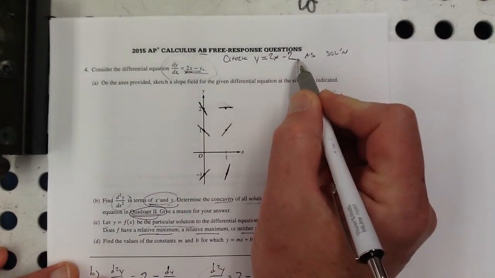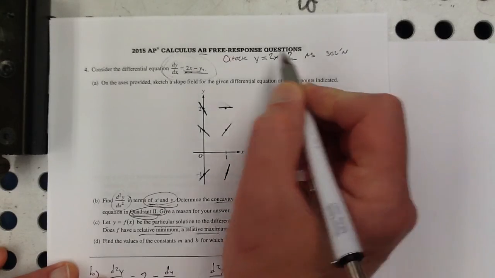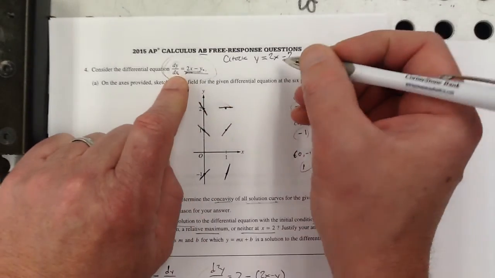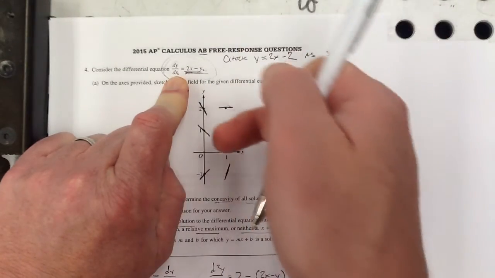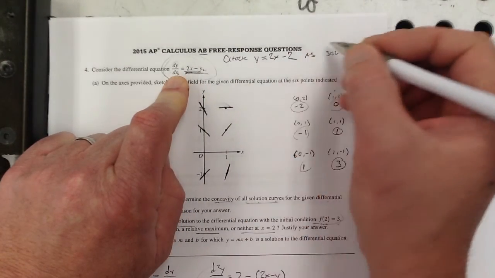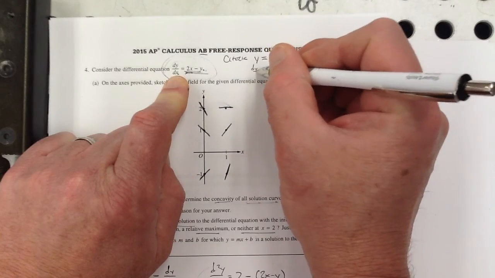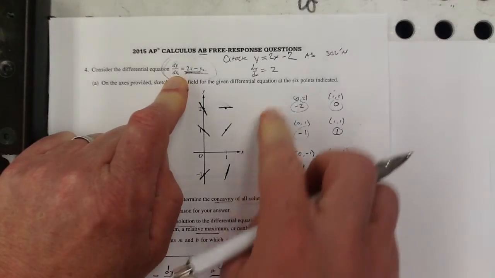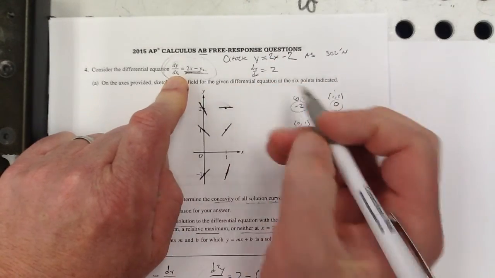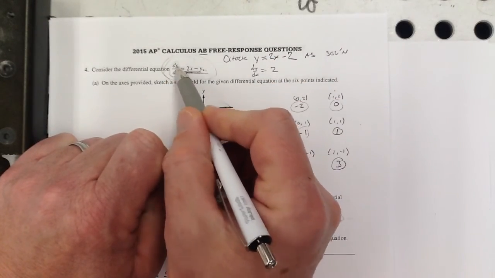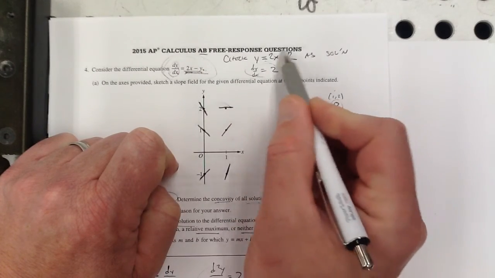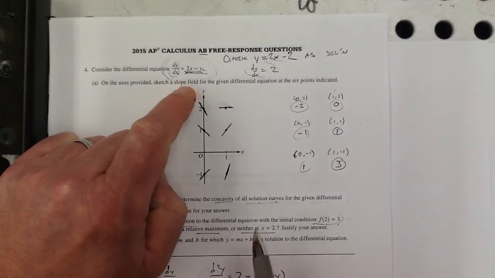Well, you find the derivative of this, and then you replace everything here. Basically just substitute things in. So here, dy/dx, the slope of this, is 2. So to check to see if this is a solution, everywhere where I see dy/dx, I'm going to put in 2, and everywhere where I see a y, I'm going to put in this, and I'm going to check to see if it works.